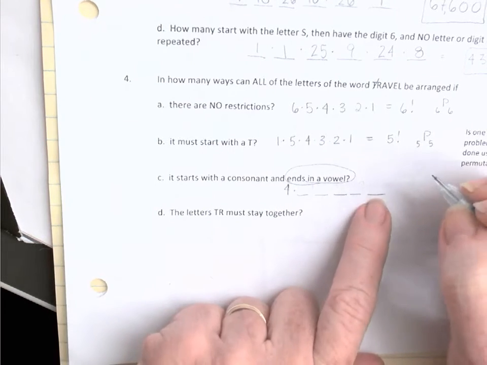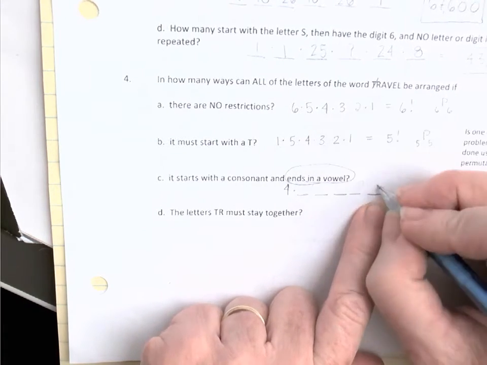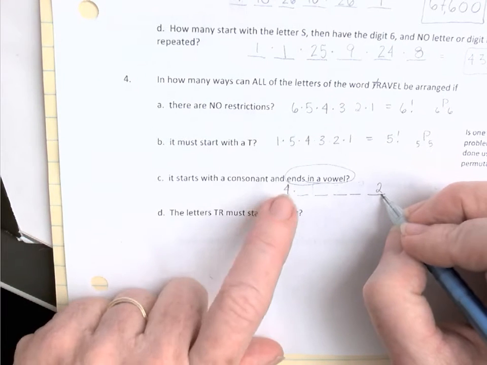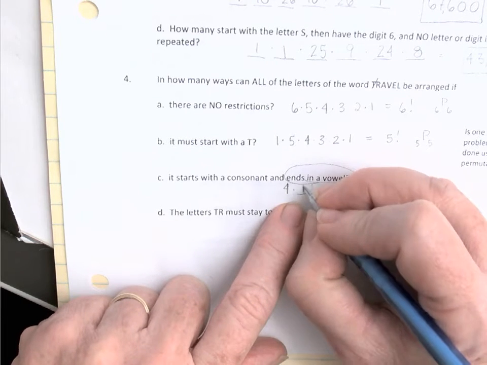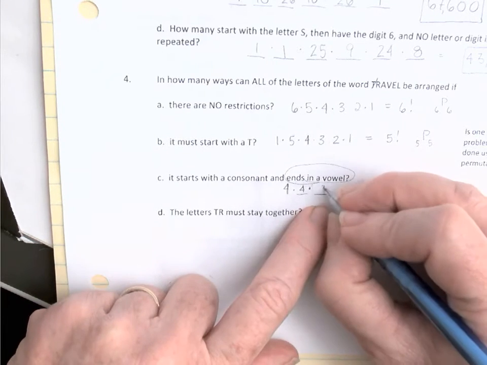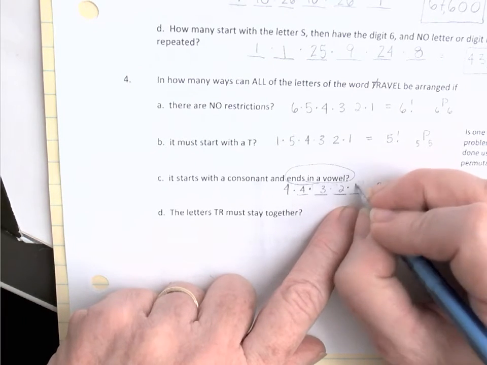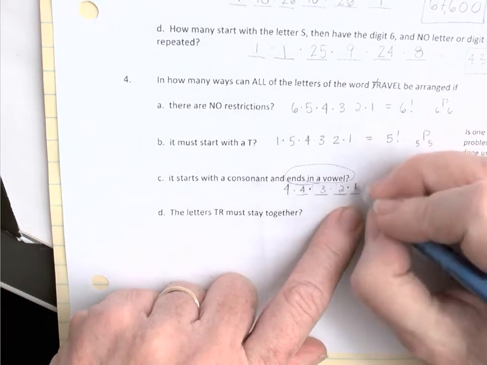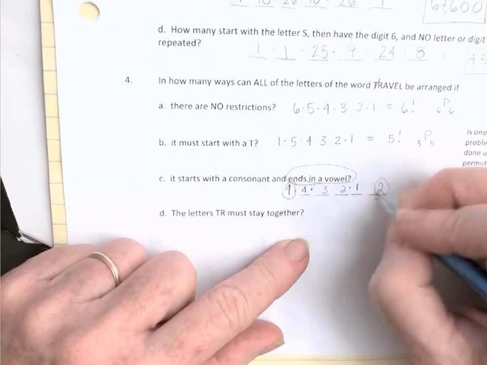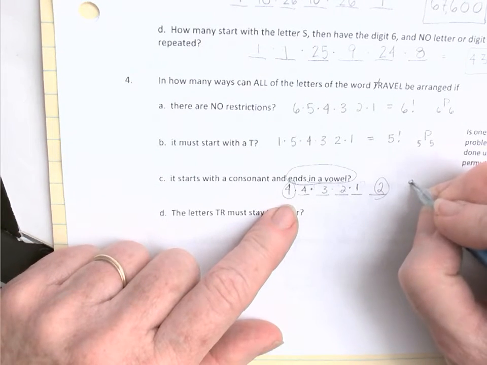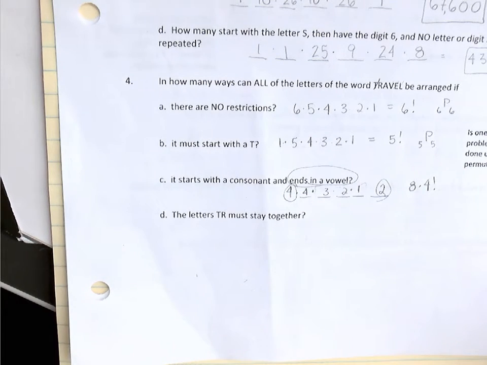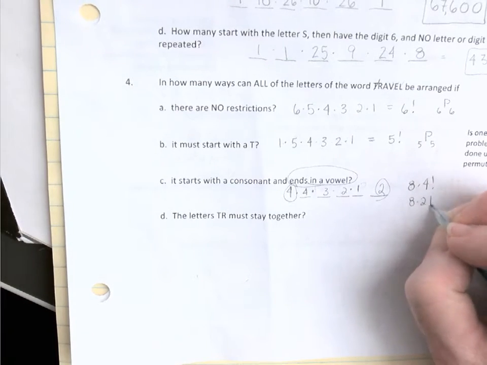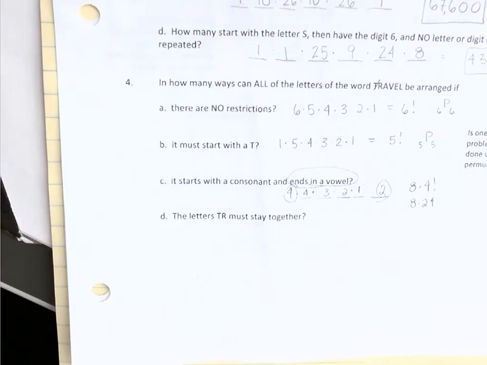So for my last letter, I only have 2 choices. But then I have a consonant here, a vowel here. I've already used up 2 of the letters, so I have 4 left over for my second slot. Then I have 3 left over, then 2 left over, then only 1 left over. So this is going to end up being 4 times 2 times 4 factorial. So 8 times 4 factorial, and 4 factorial, I believe, is 24. So whatever 8 times 24 is, I get 192.